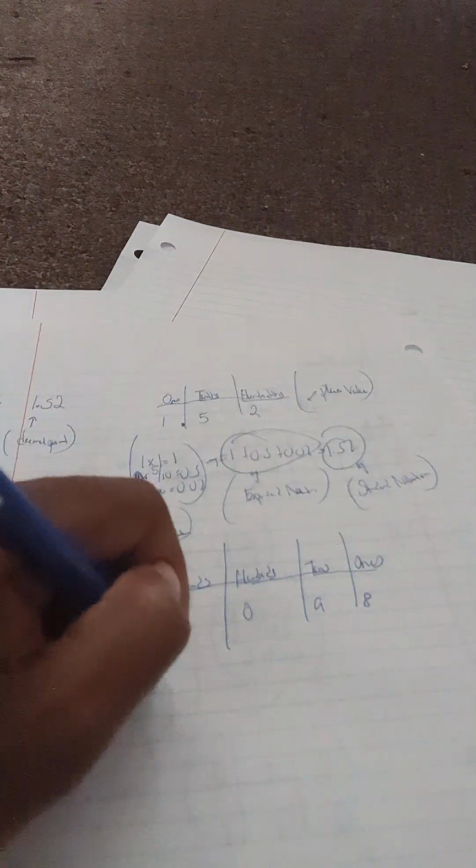This means that we have 1 times 1,000, which is 1,000. We have 0 times 100, which is 0. We have 9 times 10, which is 90, and we have 8 times 1, which is 8. So this becomes 1,000 plus 0 plus 90 plus 8, which is 1,098.